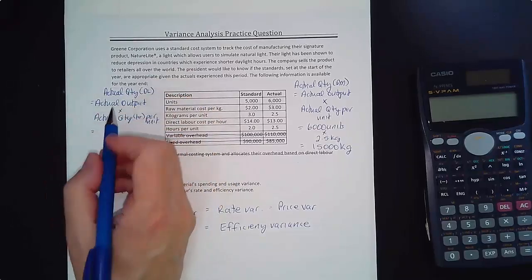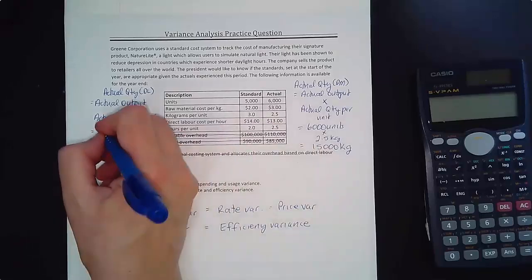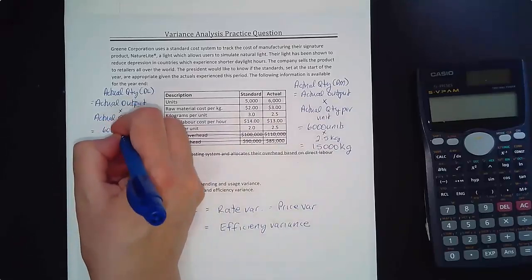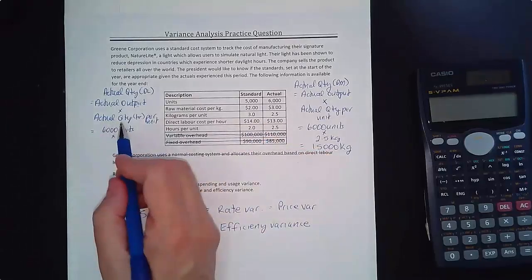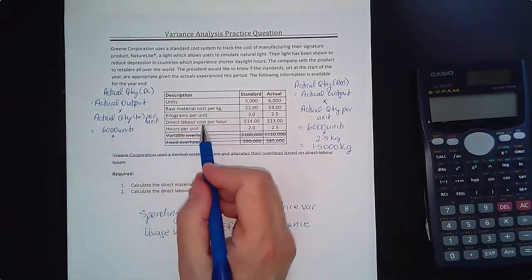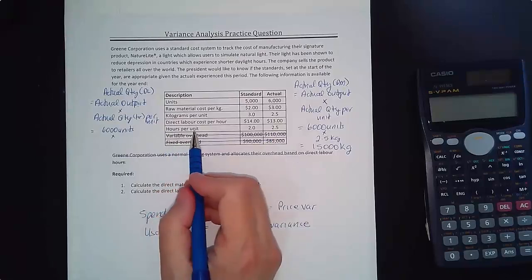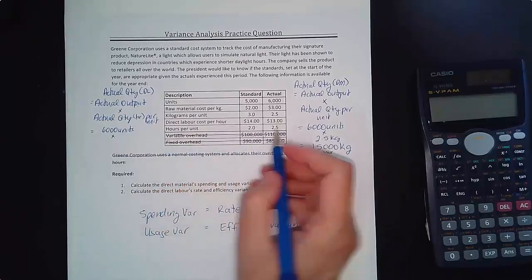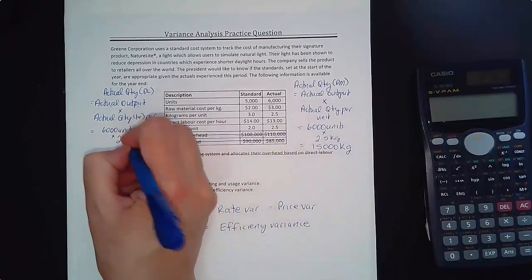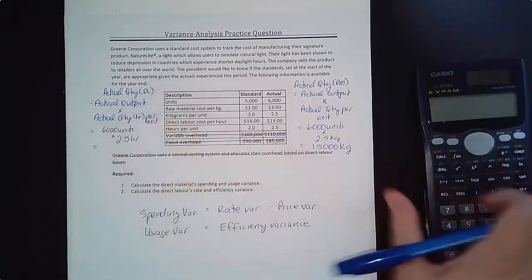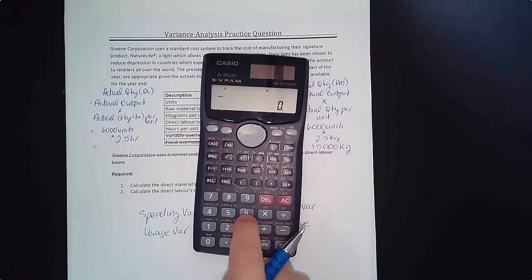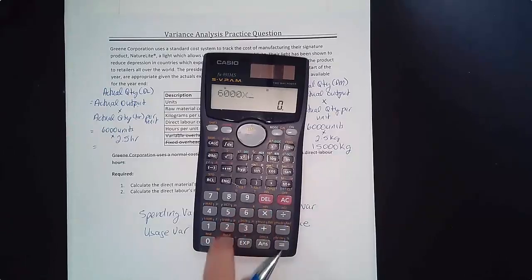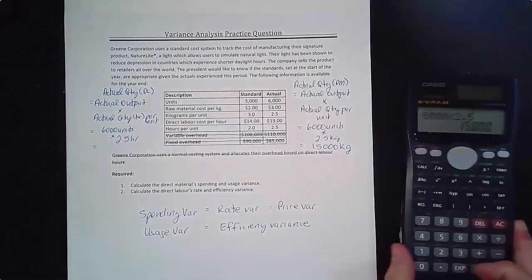So that is equal to the actual output, which is 6,000 units, multiplied by what is the actual quantity? Direct labor cost, no, hours per unit, actual quantity was 2.5 hours. Multiply that out. That's 15,000.